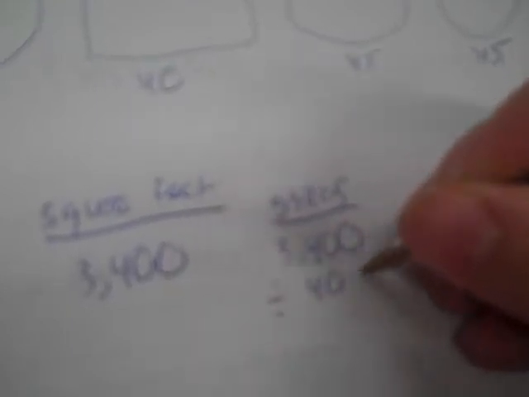Okay, so square feet's easy. I know 20 times 40 is 800, and that's 800. 20 times 45 is 900, 900. So now I add those up because that tells me the square feet I have to paint. So 800 plus 800 plus 900 plus 900, or 800 times 2 plus 900 times 2. So I have 3,400 square feet to paint. Now each gallon is going to cover 400. So what I want to find out is how many 400s can I get out of this 3,400? Well, that's just a division concept.